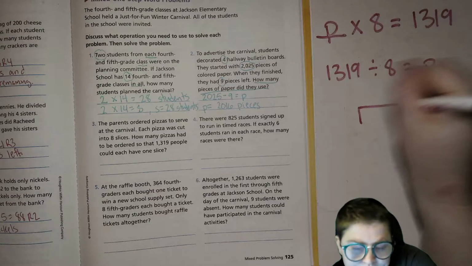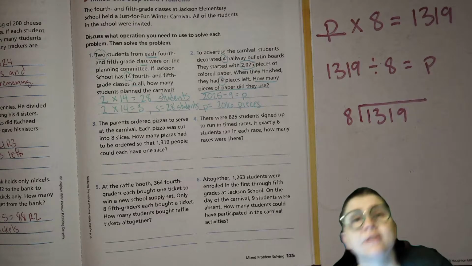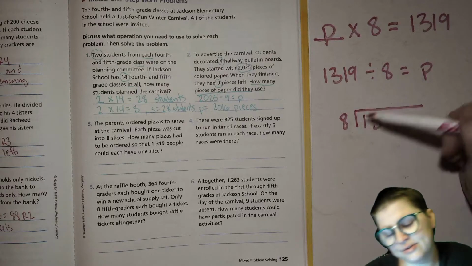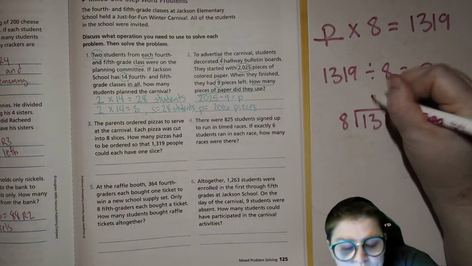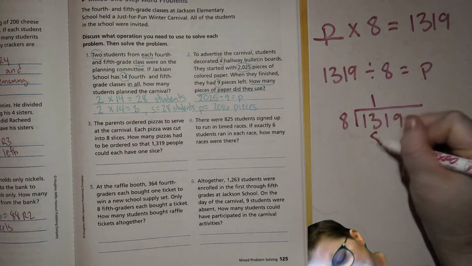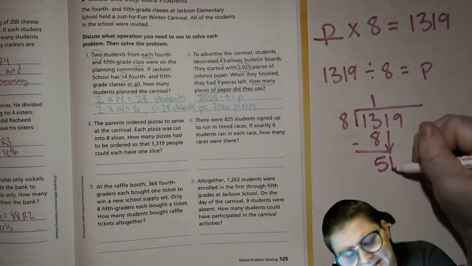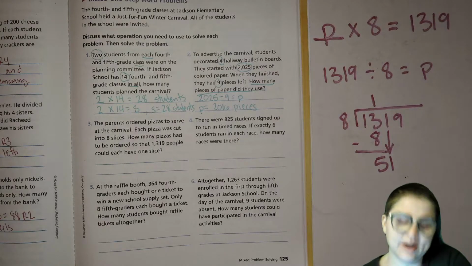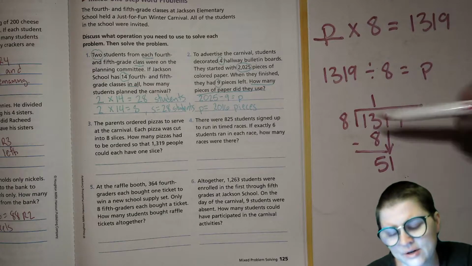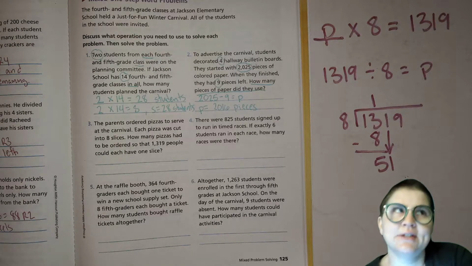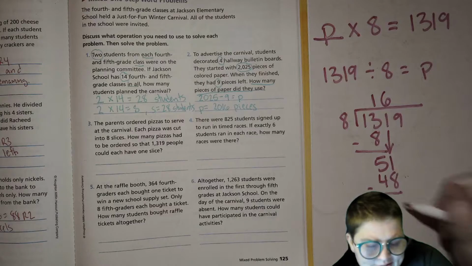So 8 over here, 1,319 there. So how many times can 8 go into 1? Not really. How many times can 8 go into 13? Once. 8 times 1 is 8. Subtract. Difference is 5. Bring that 1 down. 8 times what gets close to but not over 51? Well, I know 8 times 7 is 56, so 8 times 6 is 48. Find that difference there.